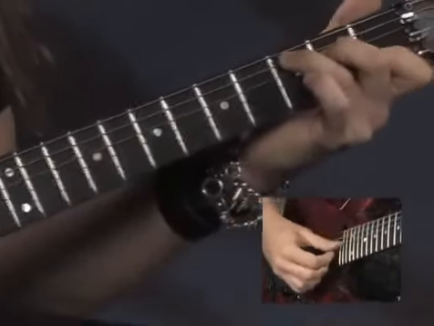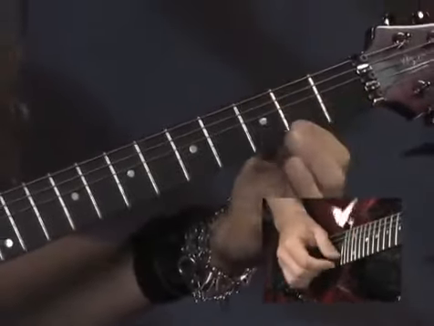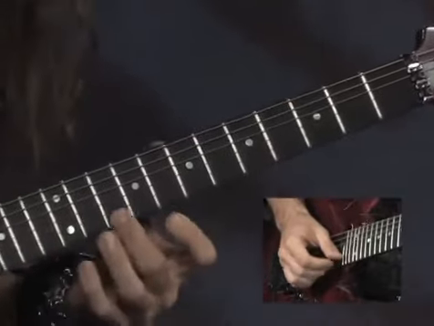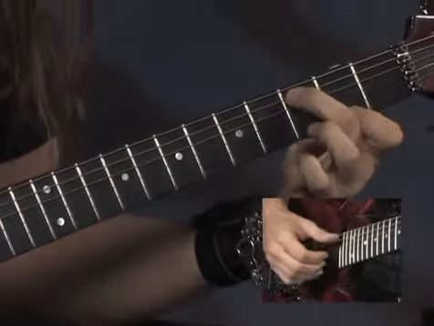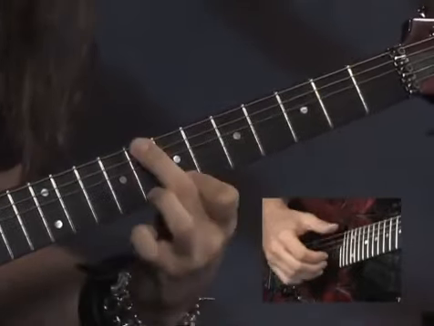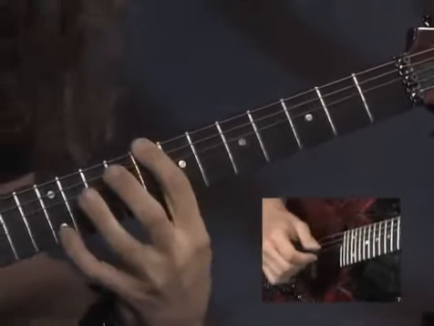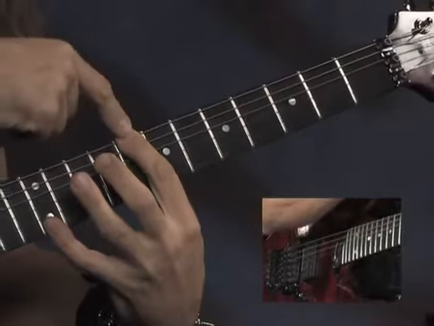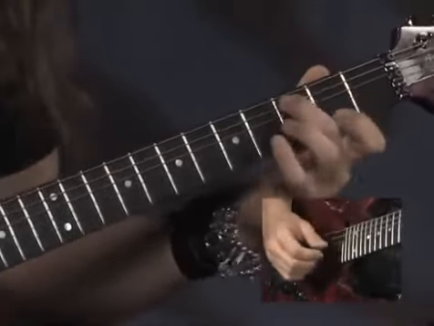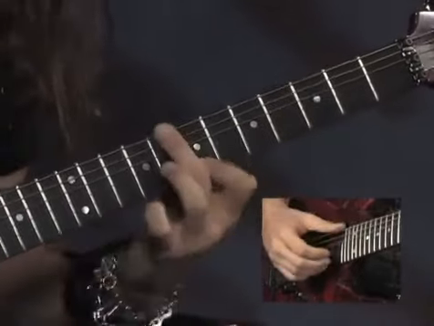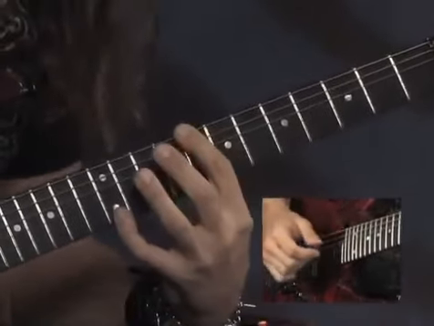Then the C Lydian. You don't need to play the C note, but it helps to hear the notes, to hear the scale. Because here it is an exercise that you don't need to play fast, just to get the notes and hear the sound.